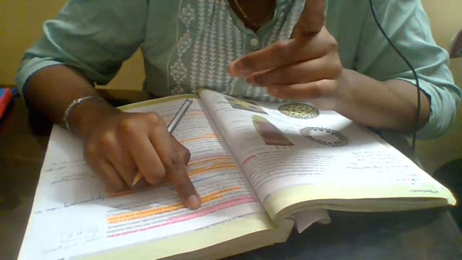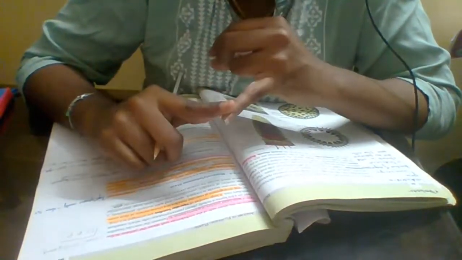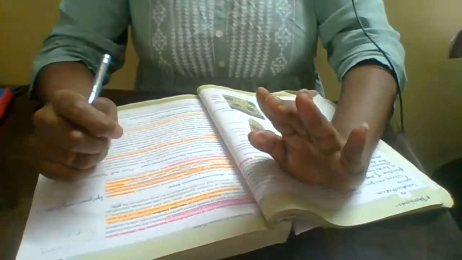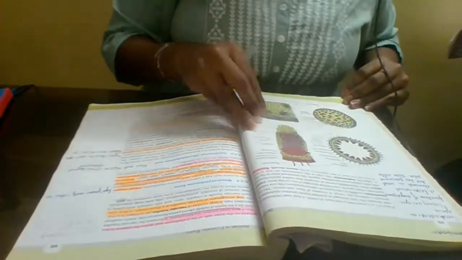What is the term I told you all to remember? SAP. S for semilunar, S for sclerenchyma, A for above, P for phloem. Okay. So how is the endodermis? The cells in the endodermis consist of starch grains, and that layer is called the starch sheath.